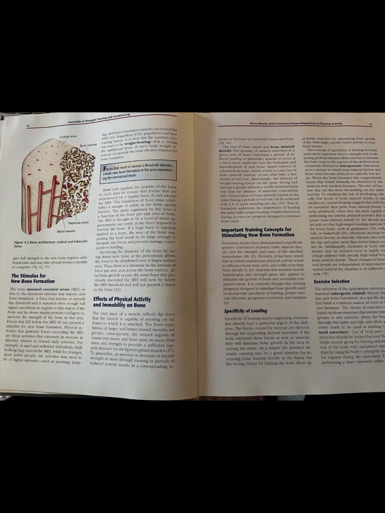Osteoporosis is a disease in which bone mineral density and bone mass become reduced to critically low levels. When the bone becomes this compromised, forces that would normally be absorbed by the skeleton now result in fractures. The sites of fracture that are most devastating are the spine and the hip.